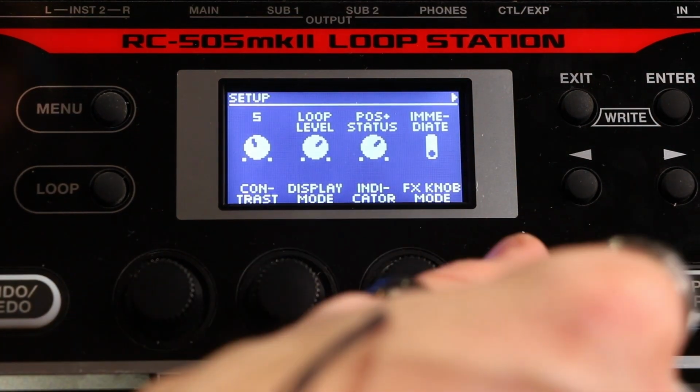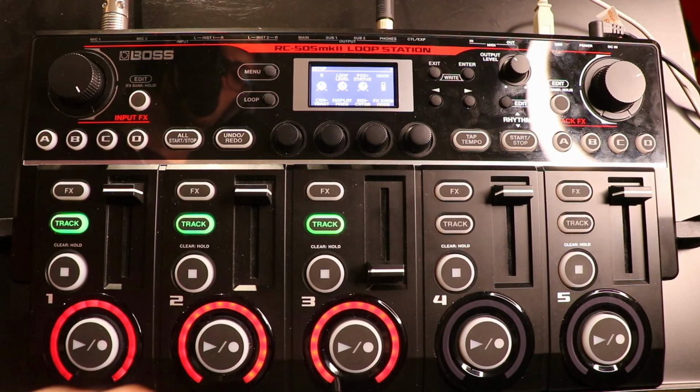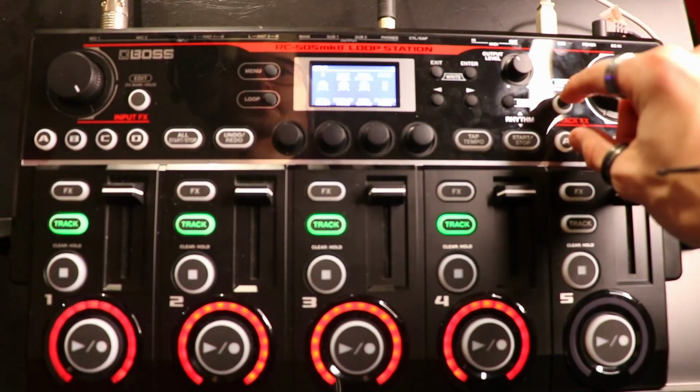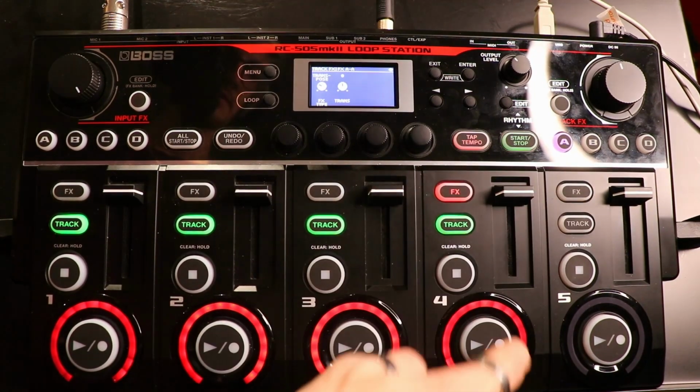I like it on immediate, but if you want to use it on hook, what it does is very simple. I'm going to show you how it works. If you have a track with one note, and here on track effects, I'm going to use a transpose. So I will play the track now with the effects on.